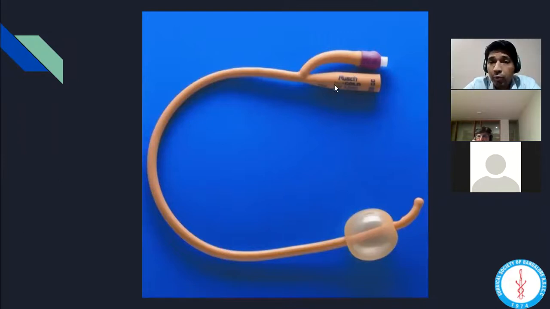The full name is Foley's two-way self-retaining balloon catheter. So you have two channels, one channel to inflate the balloon where you inflate distilled water, and the other channel is for aspirating the contents. Similarly, you can even have a three-way tube where one can help in irrigation and the other channel will act as aspiration apart from the one for the balloon.